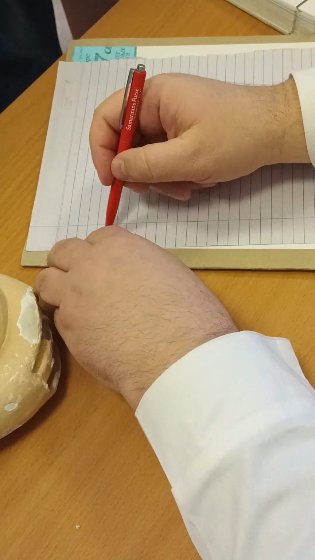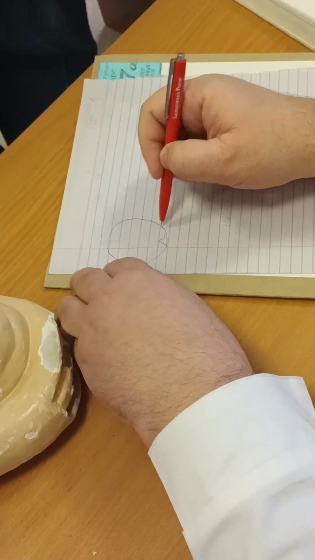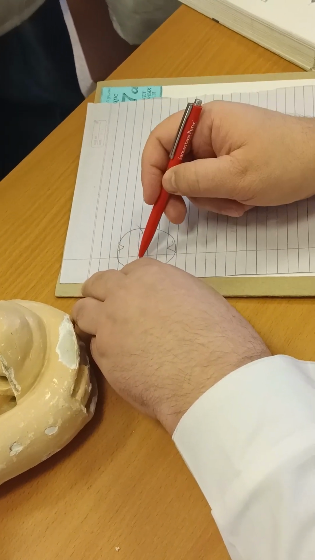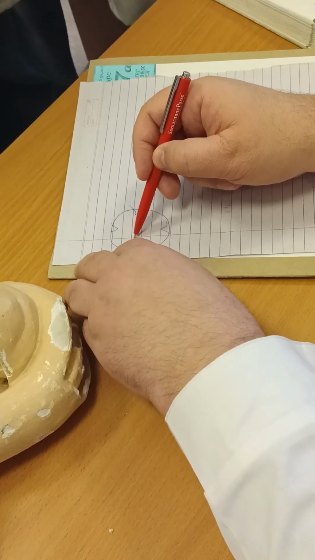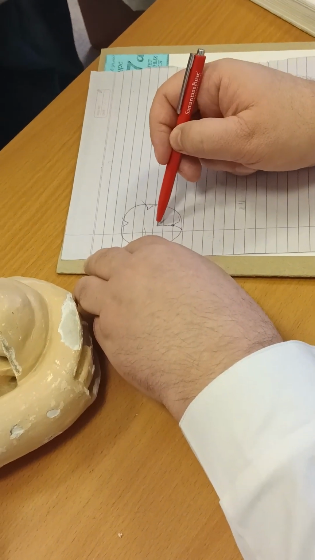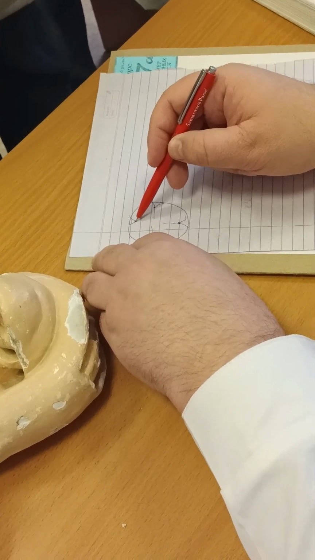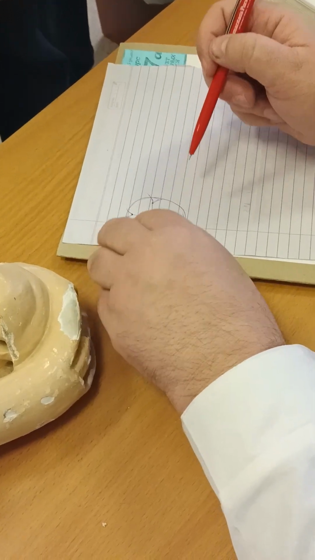It is not necessary to draw this, just for your understanding. This is the crista ampullaris, here crest, crest, crest. Each crest has sensory cells, hair cells, and the hairs of these cells are present in the endolymph of these semicircular ducts.